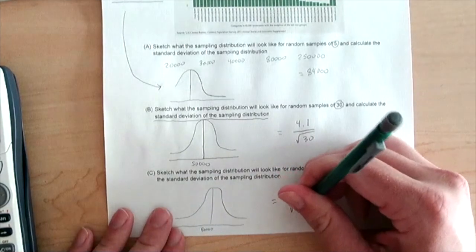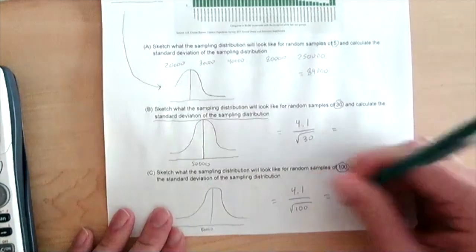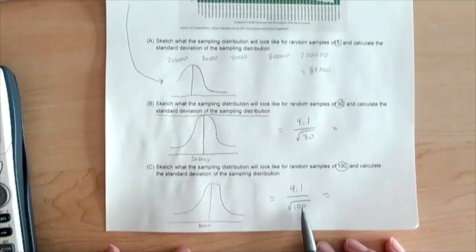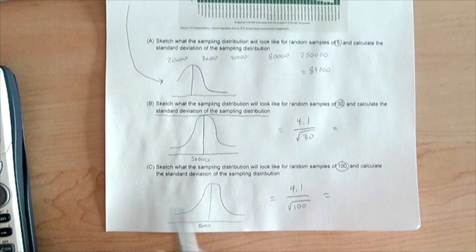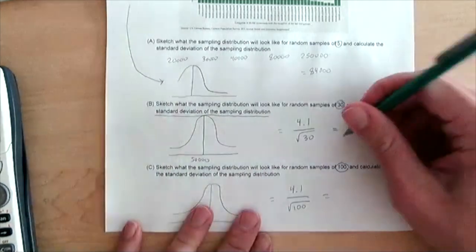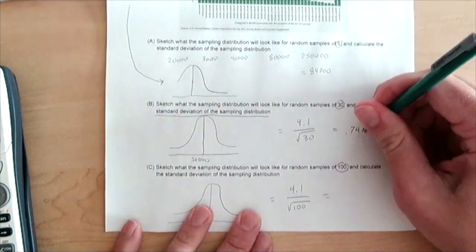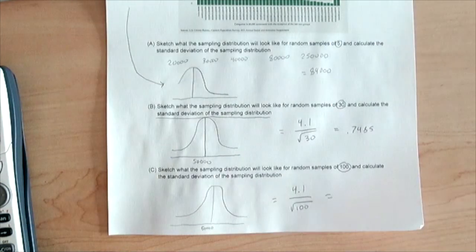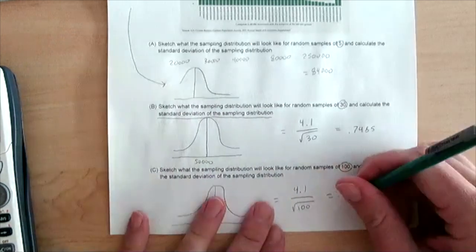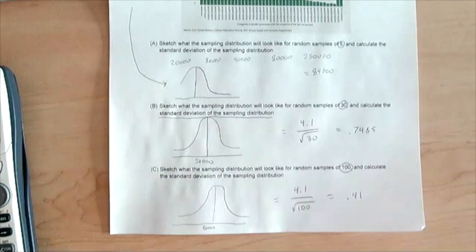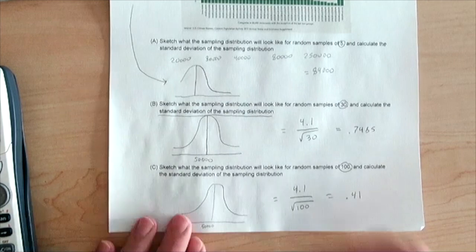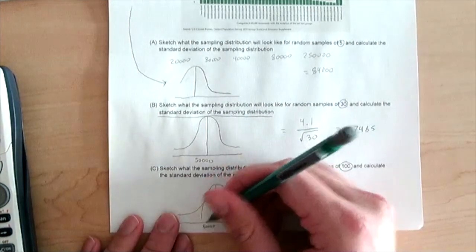Again, always think what are formulas accomplishing? And what this is accomplishing is it's saying that all the data is going to be closer to the center. So 4.1 divided by the standard deviation is that. Compared to that, right? This means that everything is much more condensed.